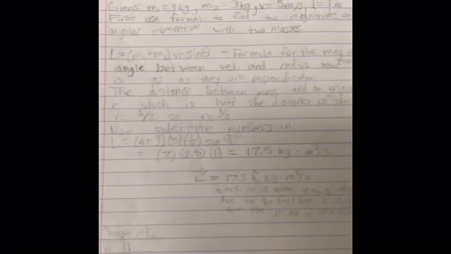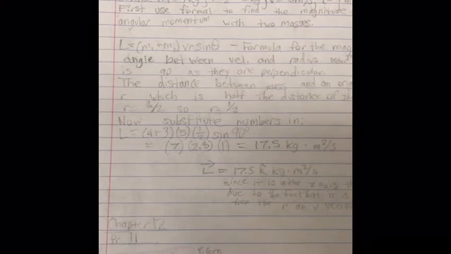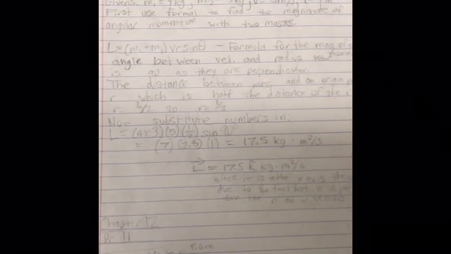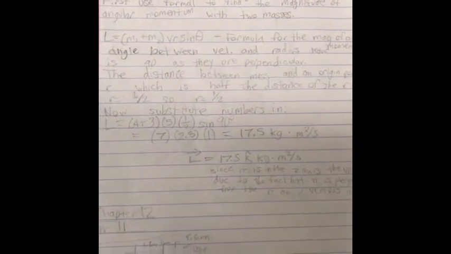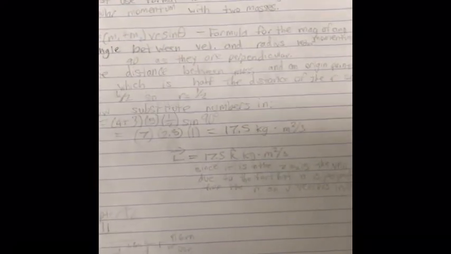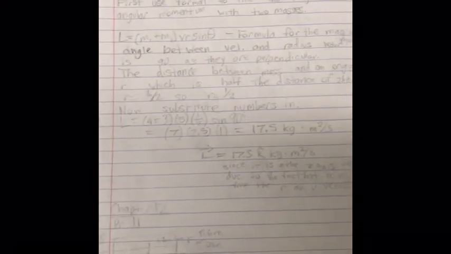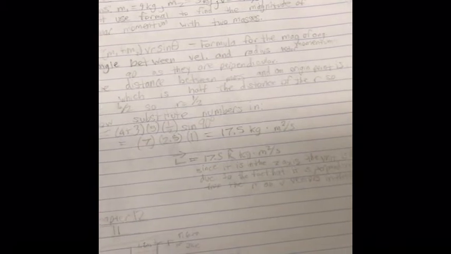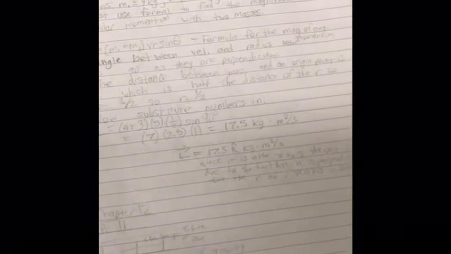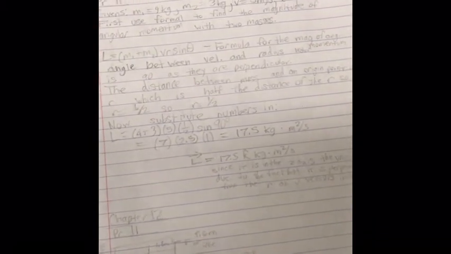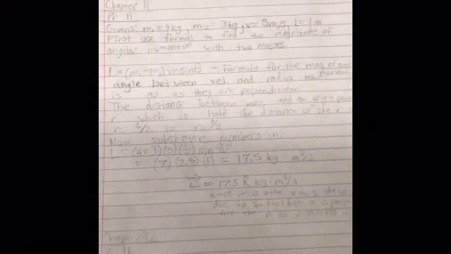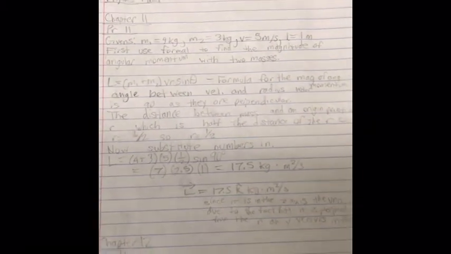So I used the formula L equals (mass 1 plus mass 2) times r, velocity times radius, times sine theta. To find theta, I was told that the velocity and the radius vectors were perpendicular, so I knew it was 90 degrees, so sine 90 degrees would be 1.